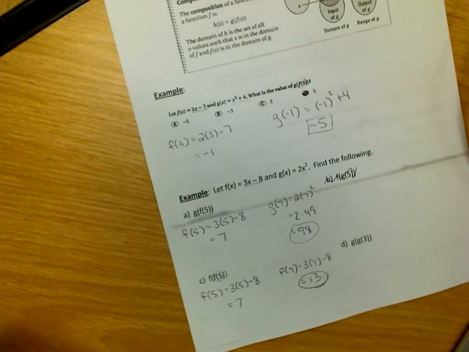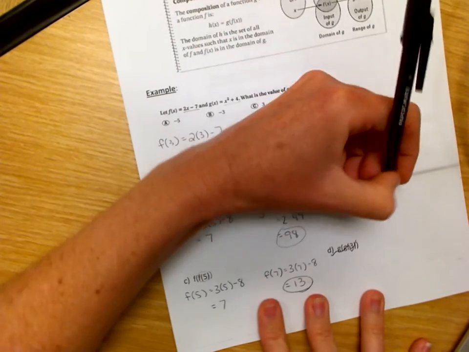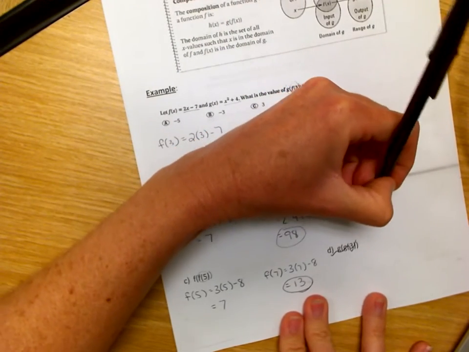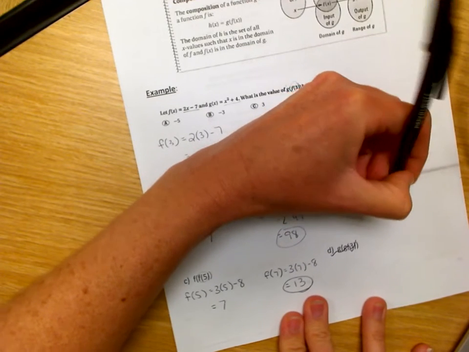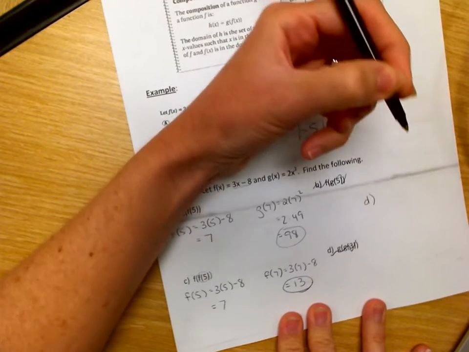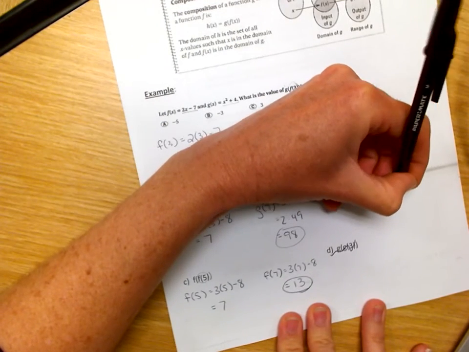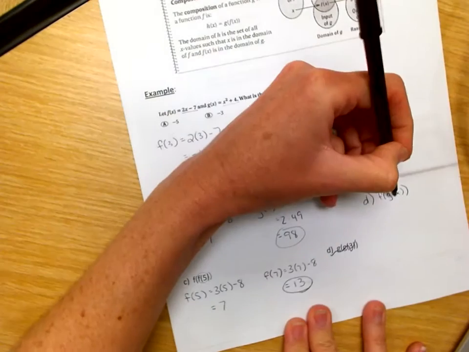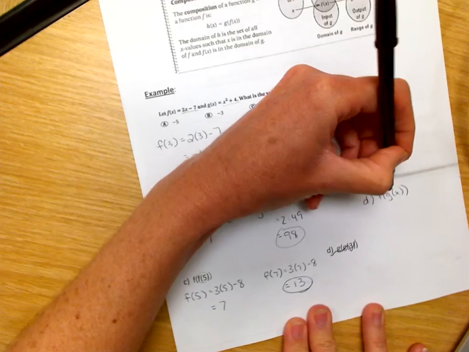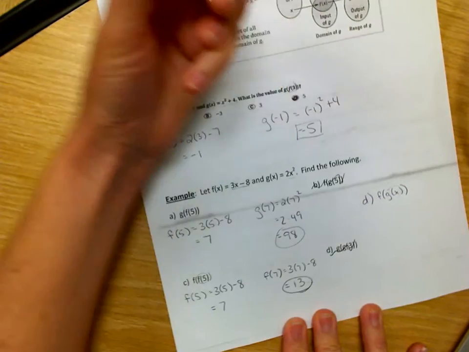Now, so far, all of these have actually asked you to plug in a value, but what if I give you this one instead? We're just going to call this example D. What if I asked you to find f of g of x? What that is basically stating is take your g function and put that whole function in for x in f.